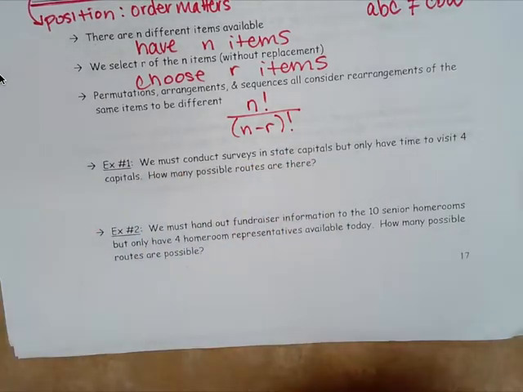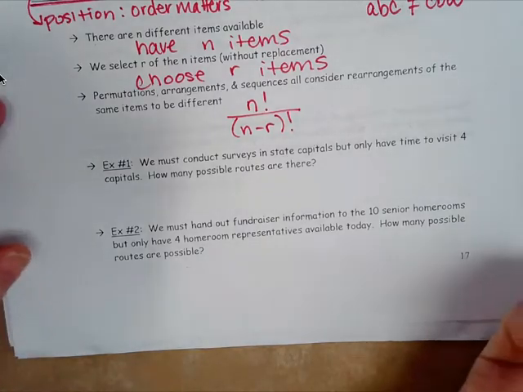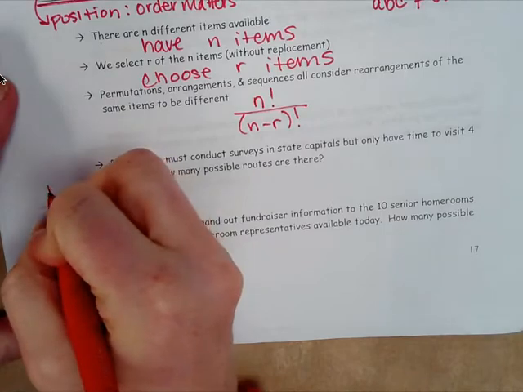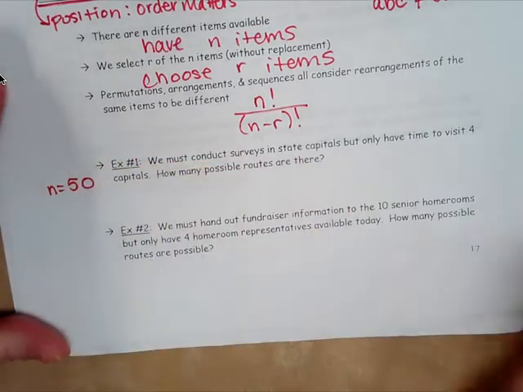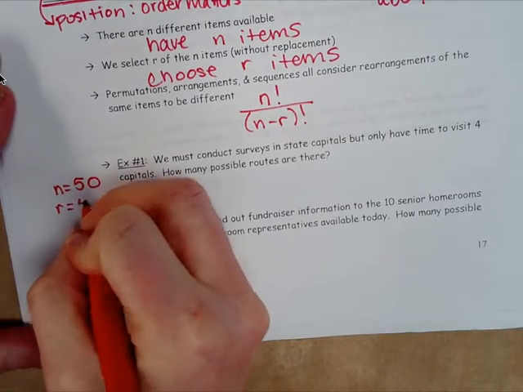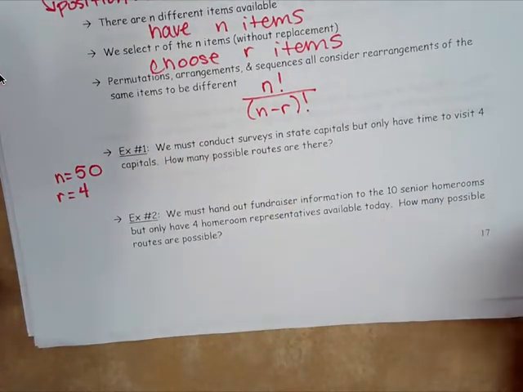We must conduct surveys in state capitals, but only have time to visit 4 capitals. How many possible routes are there? So how many capitals do we have to choose from? 50. And how many are we choosing? Okay, so we're going to plug it into the formula.